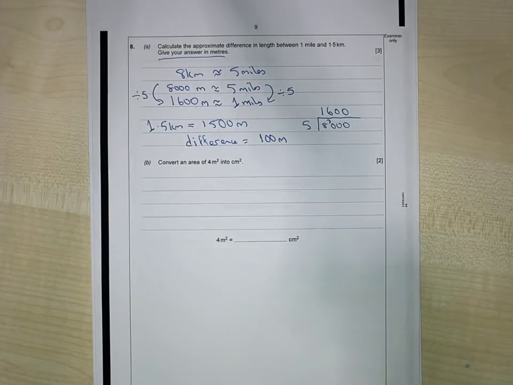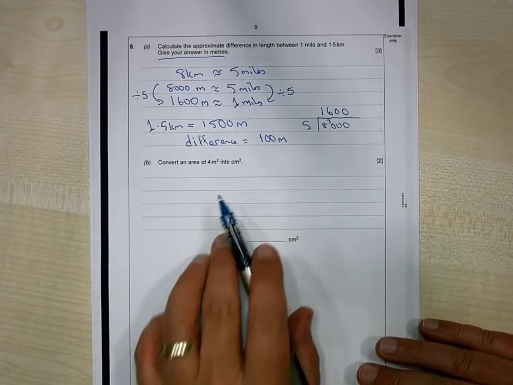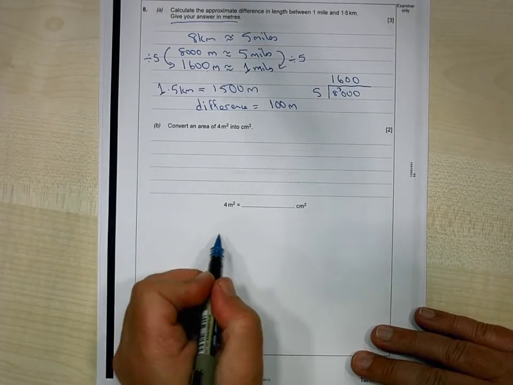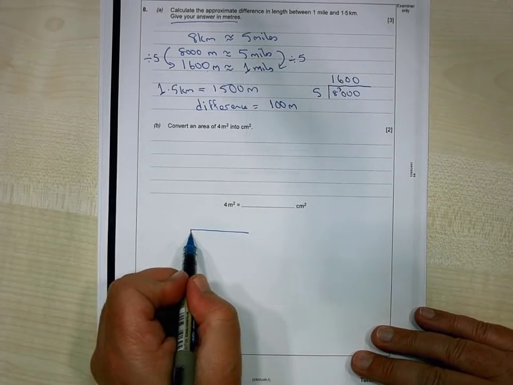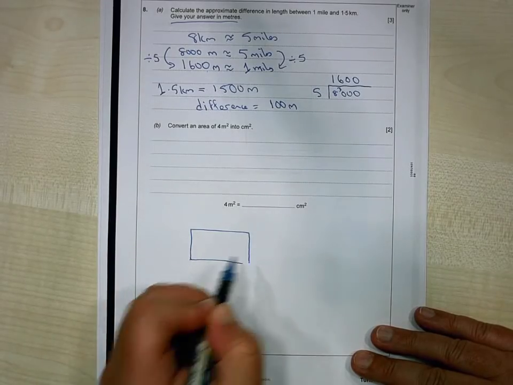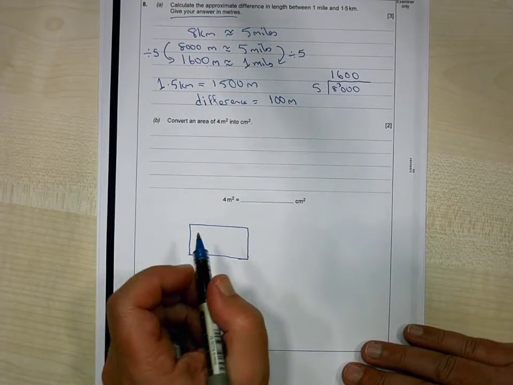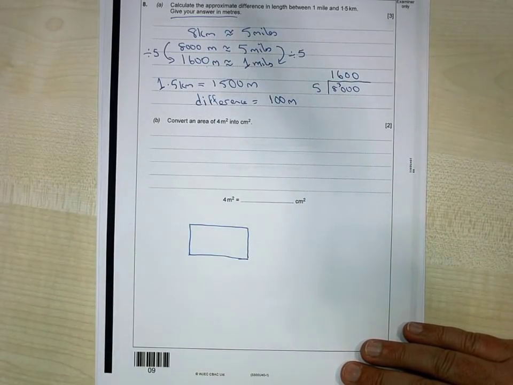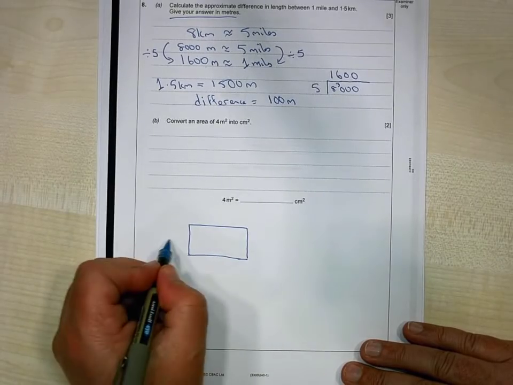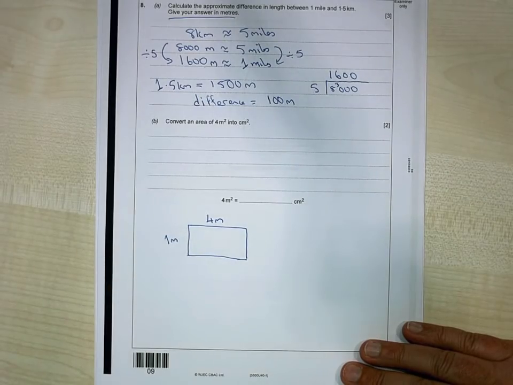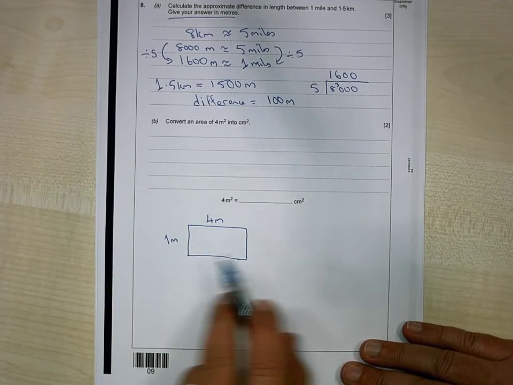So that's quite a tricky one, that. Yeah? There's a lot going on there for 3 marks. And there's another conversion here, which is metric to metric. Now, if you're not sure about this, think about what is happening with area. Okay? If we've got 4 meters, that could be a rectangle, which is 1 meter by 4 meters. Or it could be a square 2 by 2, doesn't matter.